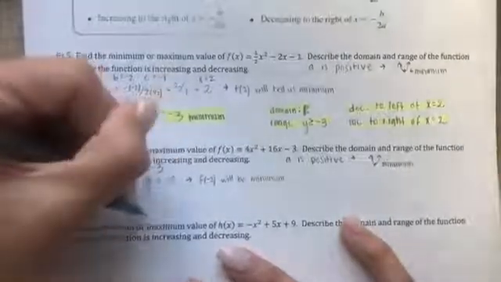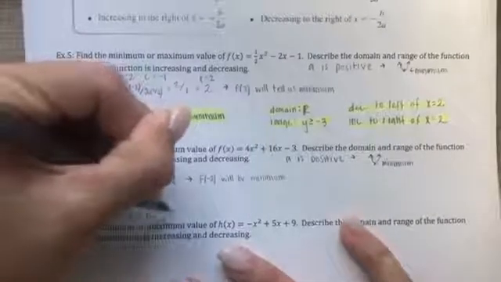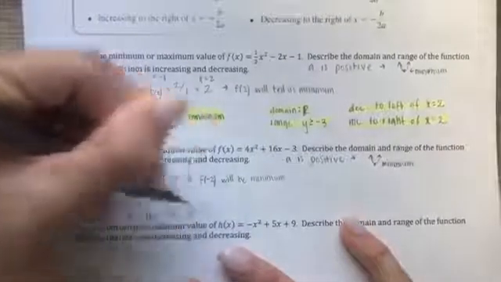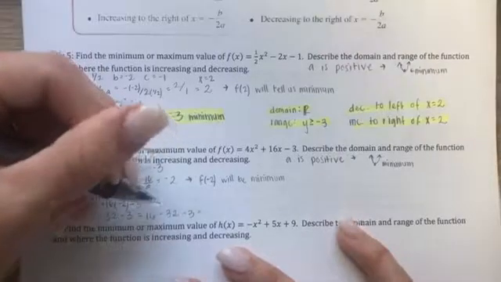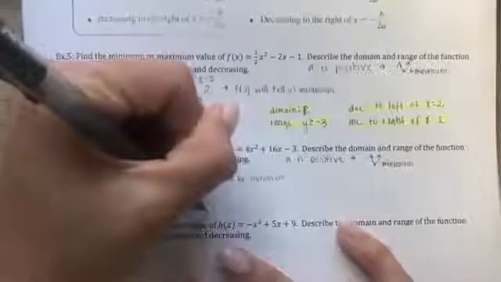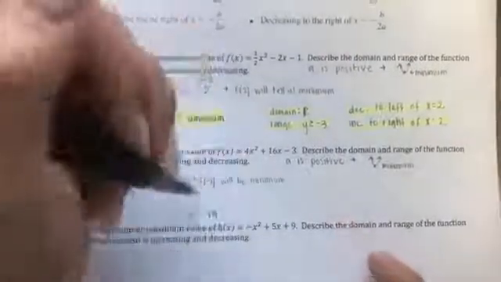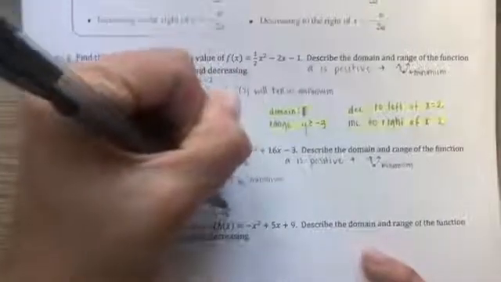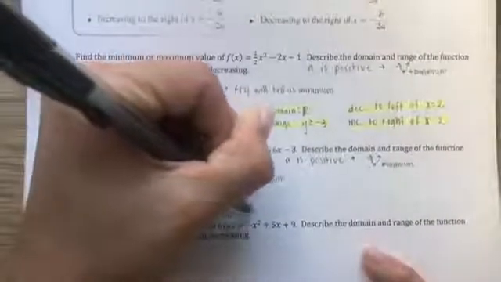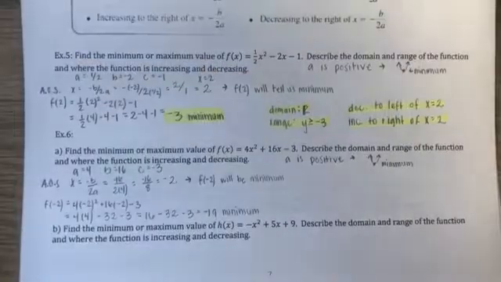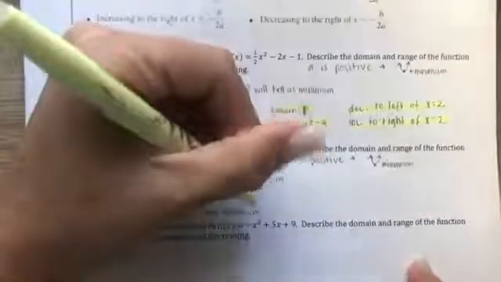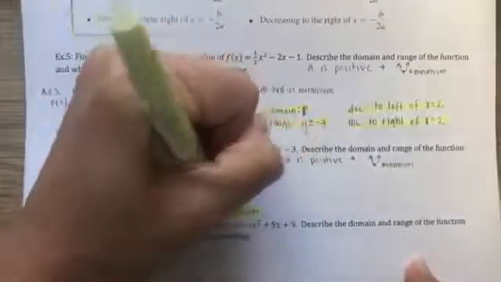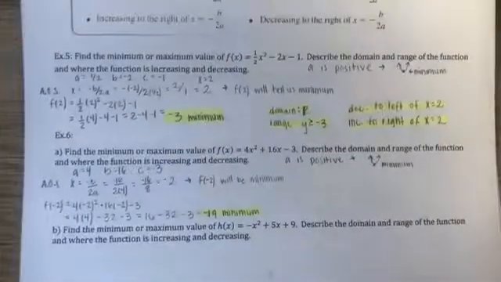So 4 times 4 is 16. Minus 32 minus 3. 16 minus 32 is -16. Minus 3 is -19. So -19 is our minimum. And thinking about what that looks like on the graph, if we were to graph this, the vertex would be at -2, -19.